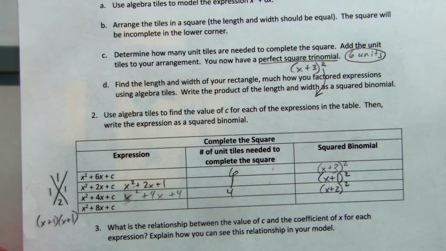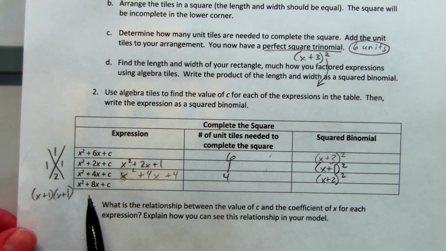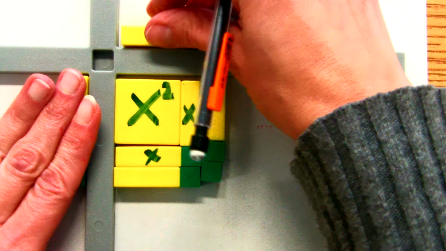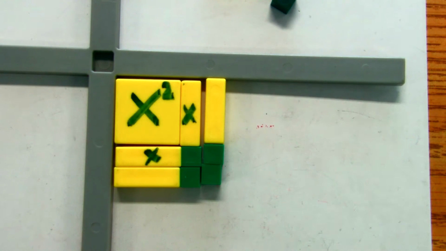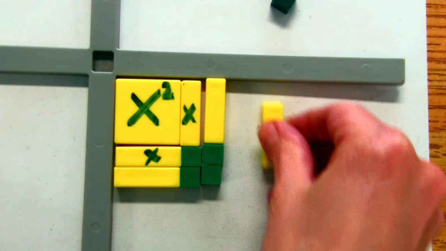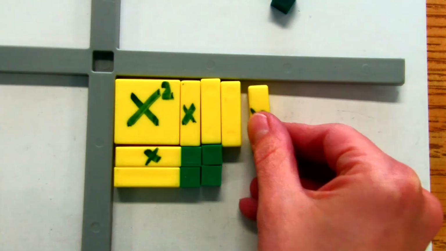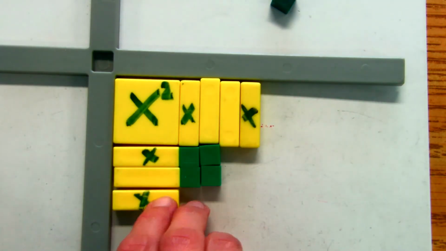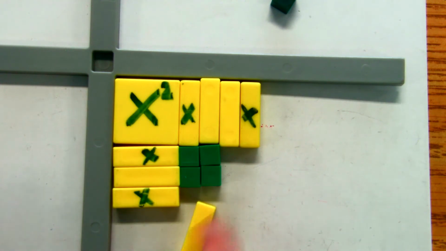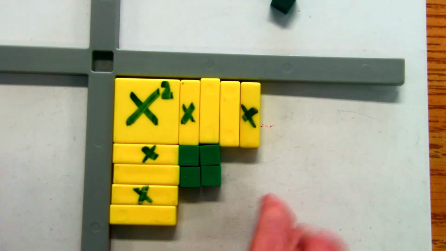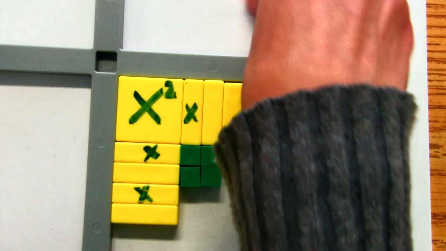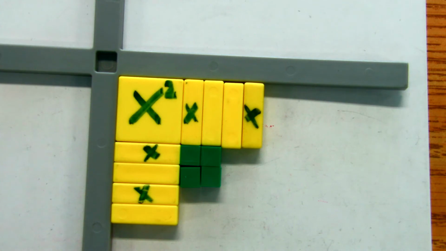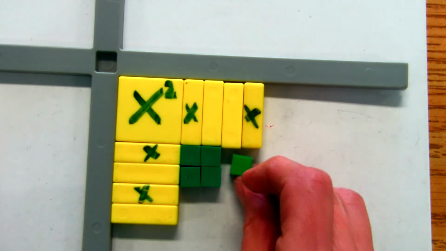All right, so the next one, I need x squared plus 8x. So move these away. I'm going to need 8 of these little bars. Let's see if I have that many. There's 4, and here's 8. So that's going to require quite a few of the little cubes. So I've got 4 in there.